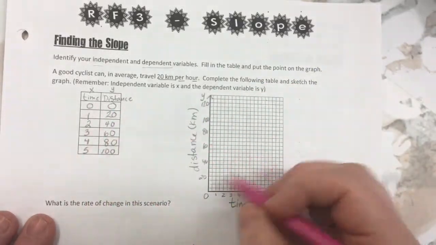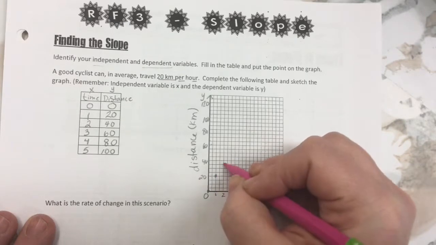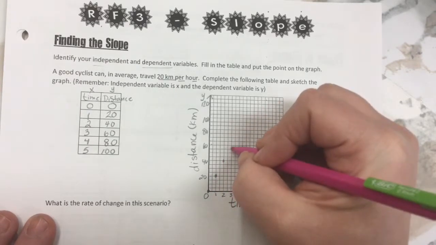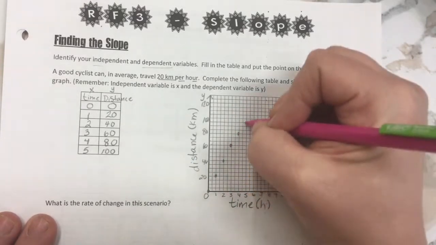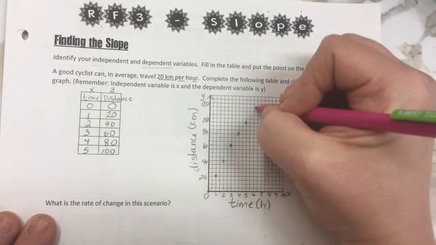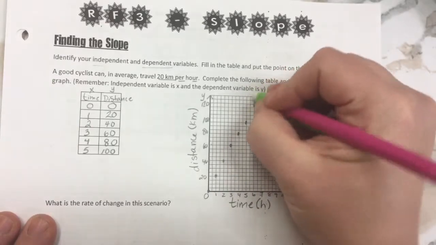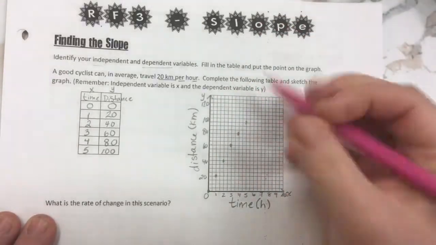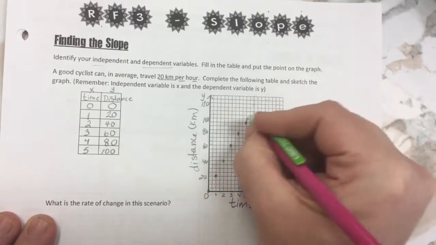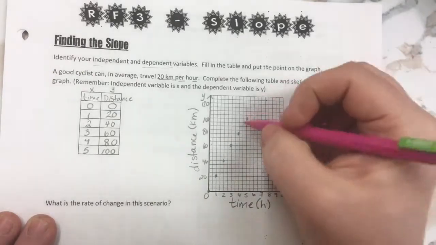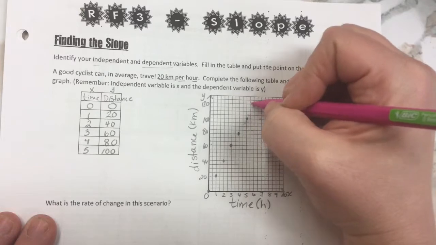Okay, and then I'm just going to match. So 0 goes with 0, 1 goes to 20, 2 goes to 40, 3 goes to 60, 4 goes to 80, 5 goes to 100, 6 goes to 120. I think I counted wrong here because it doesn't look like it should. 1, 2, 3, this should go here actually. And 6 should go here. 1, 2, 3, 4, yeah.